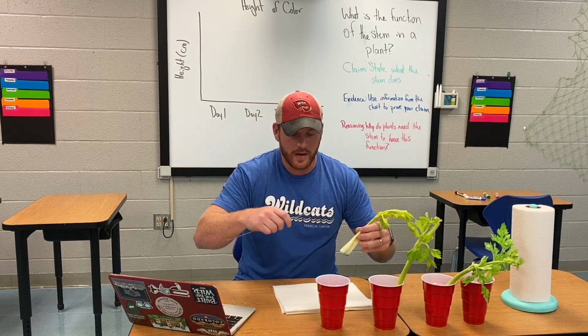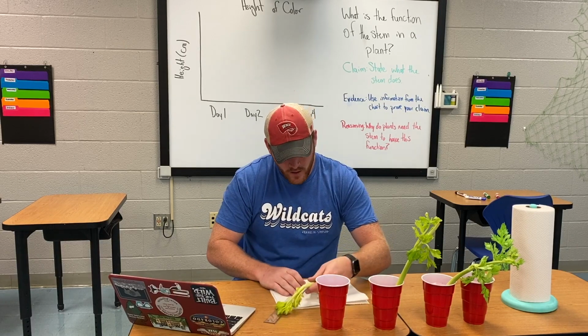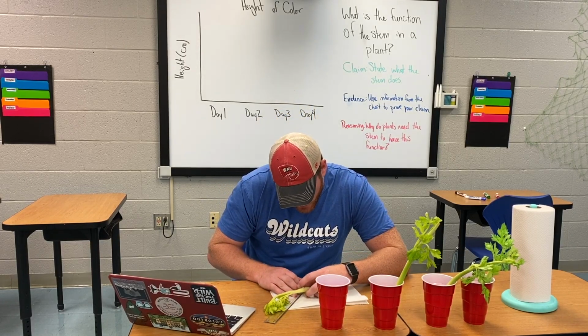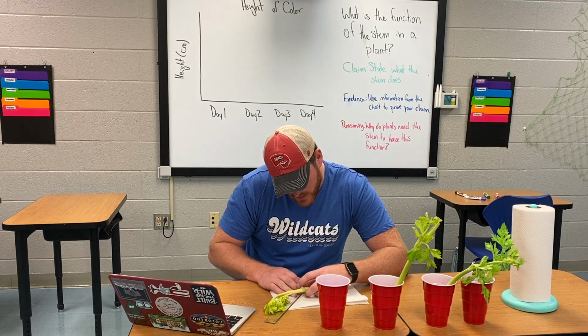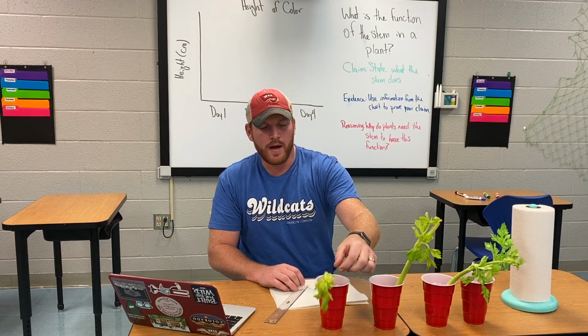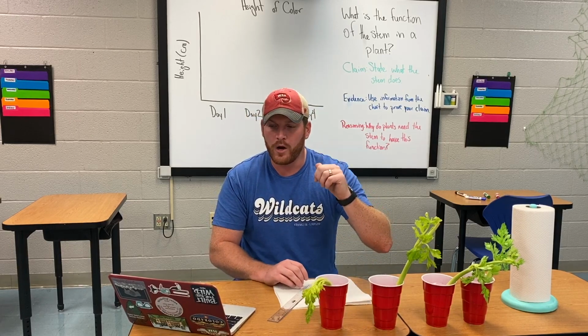So I'm going to put this down real quick so I can measure it. I line up the base of my celery at 0, and it looks like this is about 2 centimeters. So I've got the 2 centimeters in my head. So I'm going to come over here behind me, and on my bar graph and on your Kami assignment, you're going to do this exact same thing.